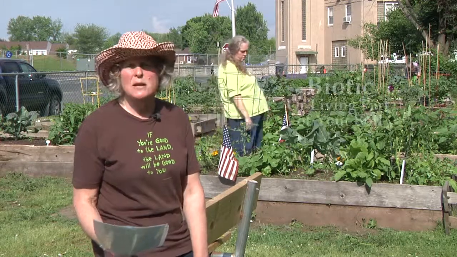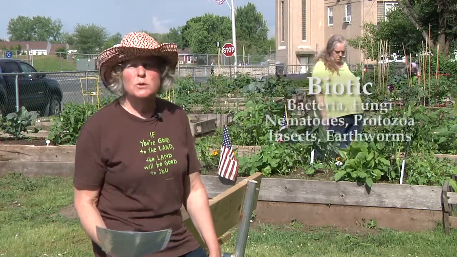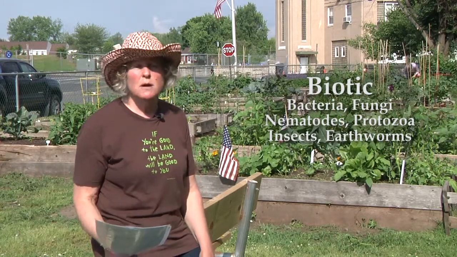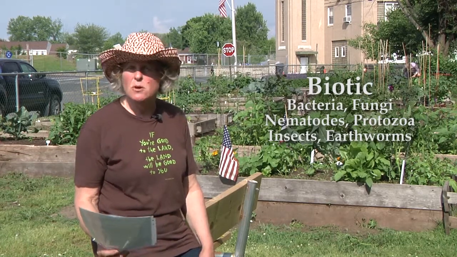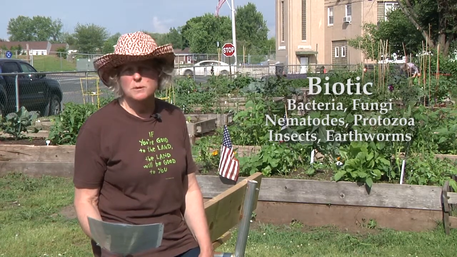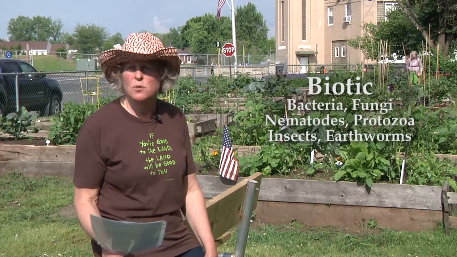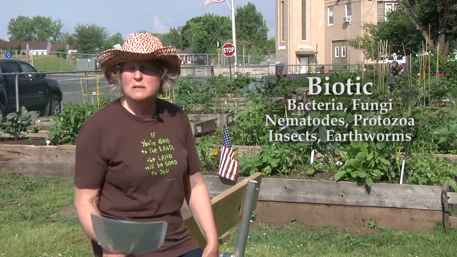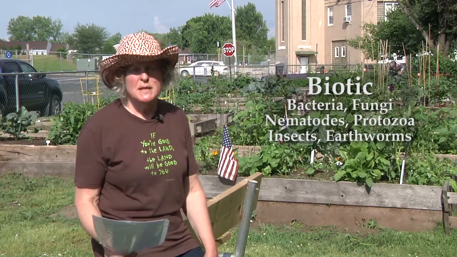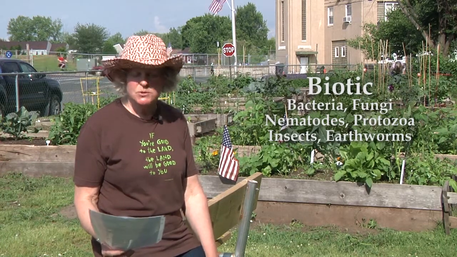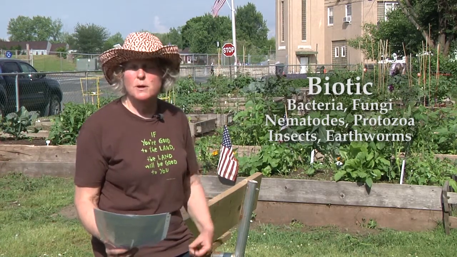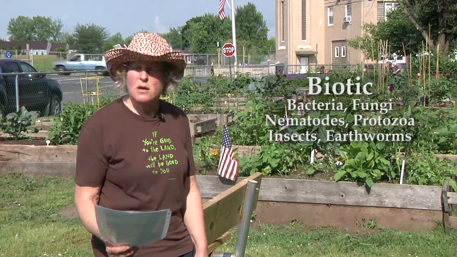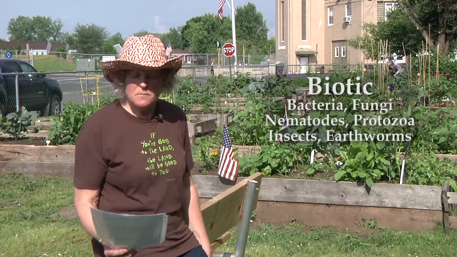Now, referring to the biotic or the living component of your soil, we talk about bacteria, we talk about fungi, we talk about protozoa, we talk about insects and nematodes and earthworms. They're all important parts in the decomposition of the soil, and so it's important to make sure that they have a food source. The bacteria and the fungi are important decomposers, and they add to the carbon and the nitrogen source in your soil. The nematodes also help to break down the fungi and the bacteria, and eventually they become a food source. And they also help break down the nitrogen.